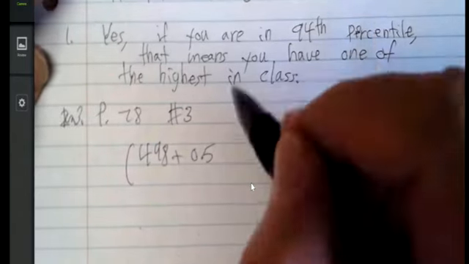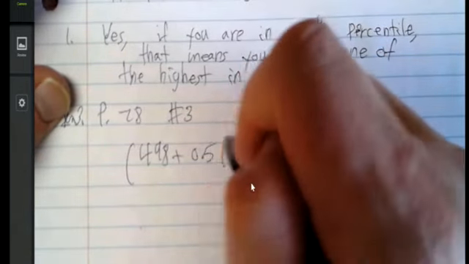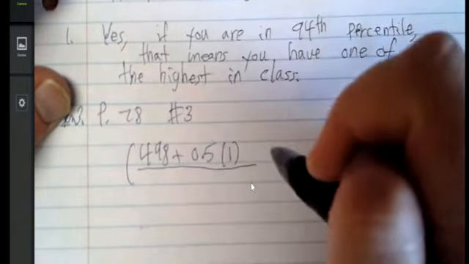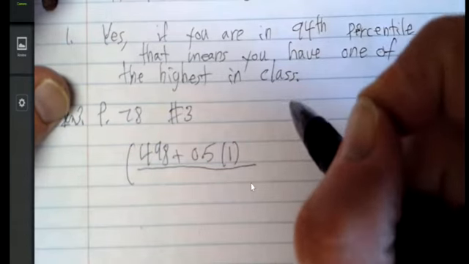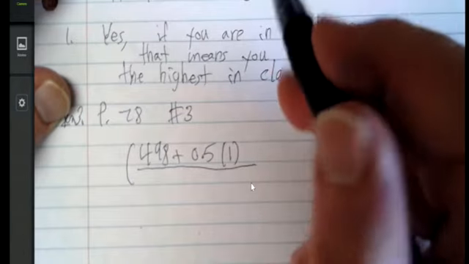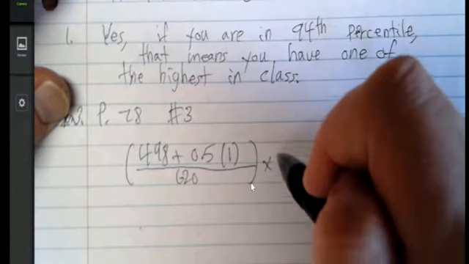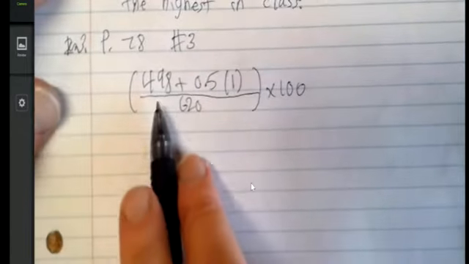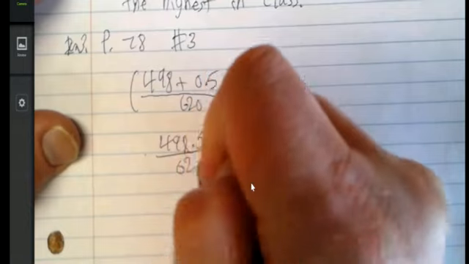It's the only one, so it's times 1. How many people took this test? 620. Times 100. So this simply becomes 498.5. Divide by 620.